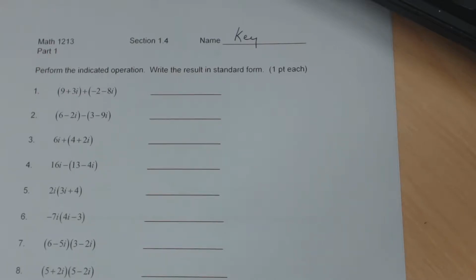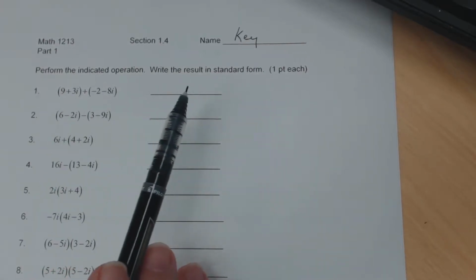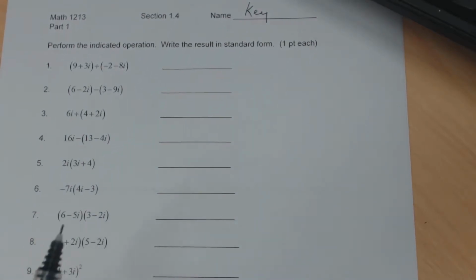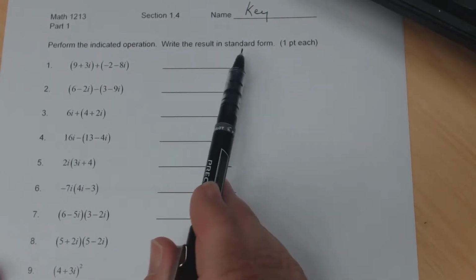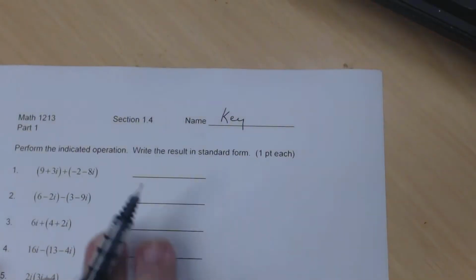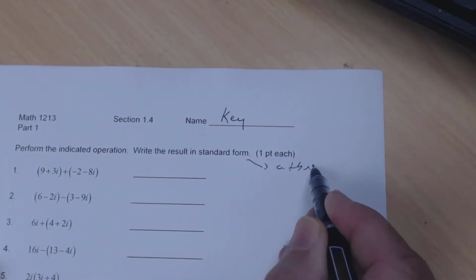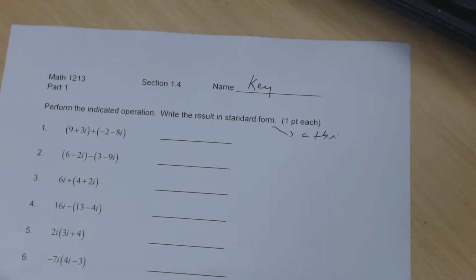Okay, so this is a key to section 1.4, part 1. Now, in the first part, you are going to be adding and multiplying complex numbers, it looks like, and subtracting. You do want to write the answer in standard form. So remember, standard form in terms of complex numbers is a plus bi. So make sure it's in that form.